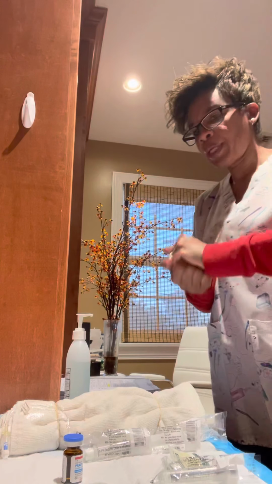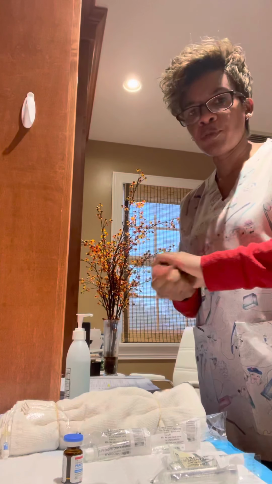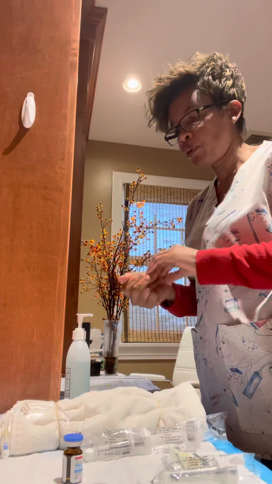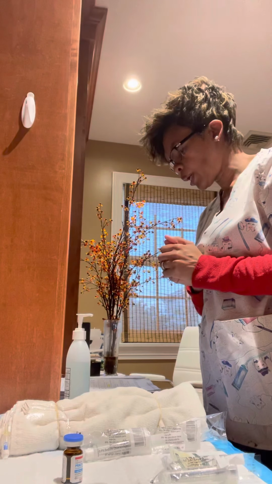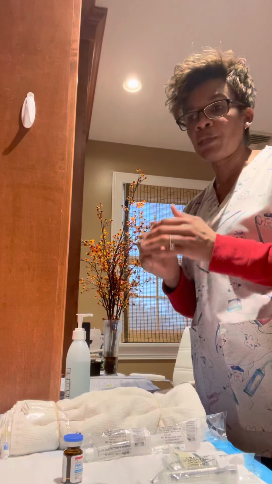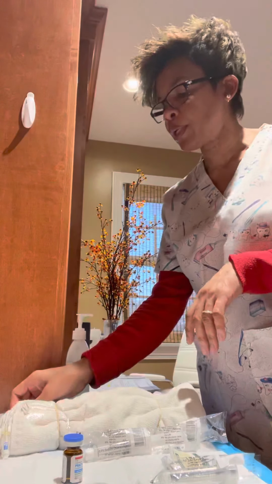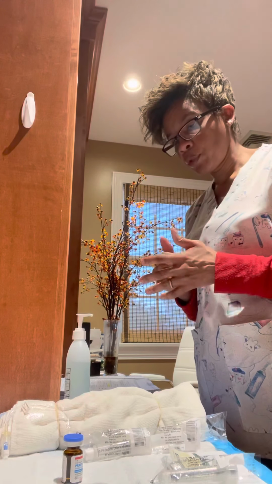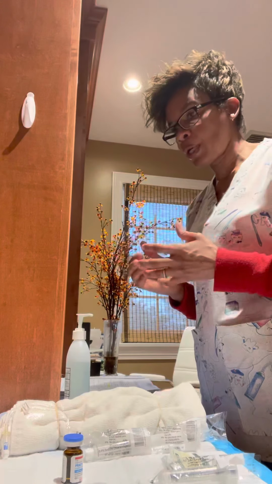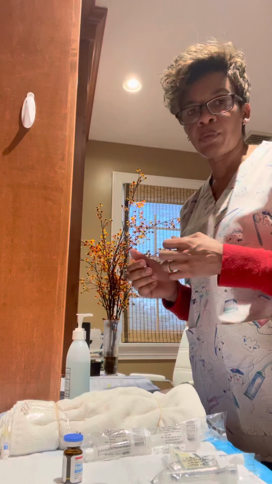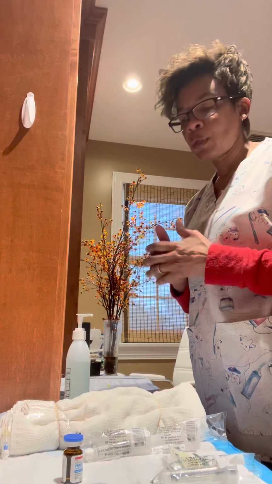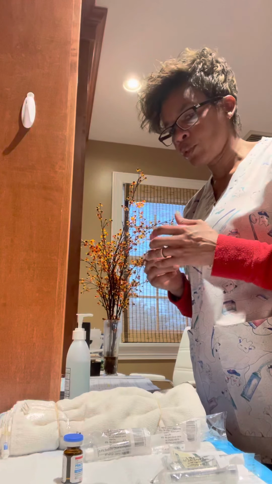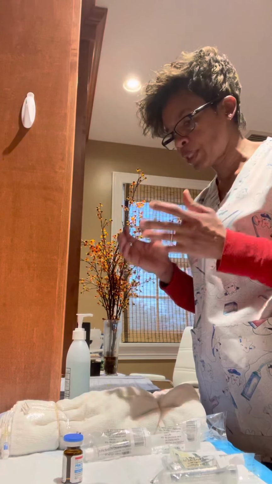And after washing my hands, I would go in and I would introduce myself to her, let her know that I'm here to give her medication. I would have her state her name and her date of birth, and then I would verify it by looking at her name tag. So I would do my 5 rights: right patient, right dose, right route, right documentation, and right time.